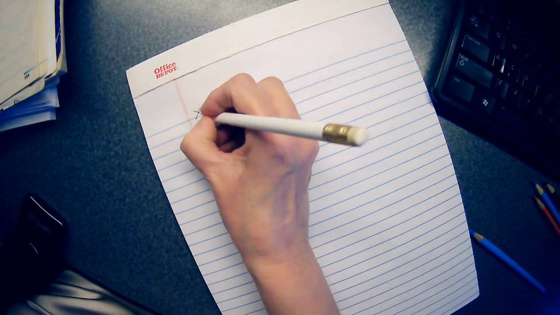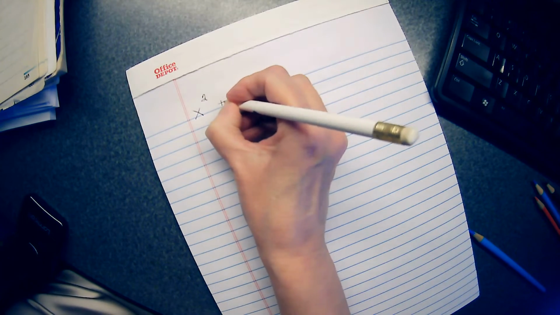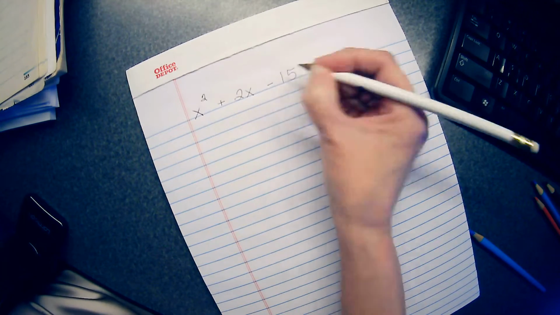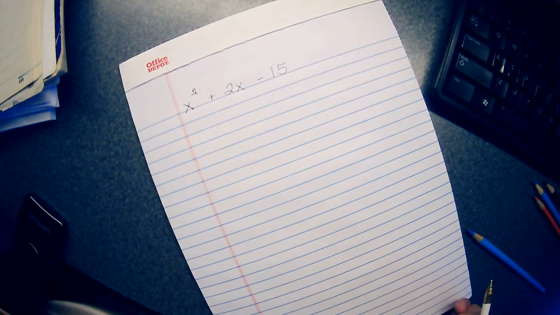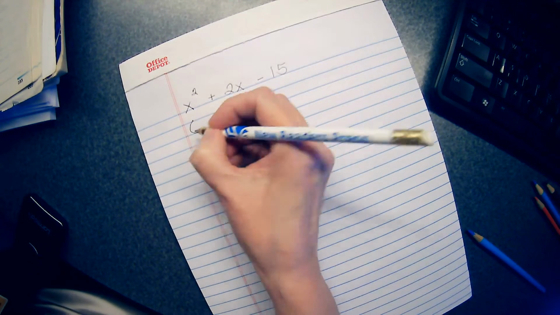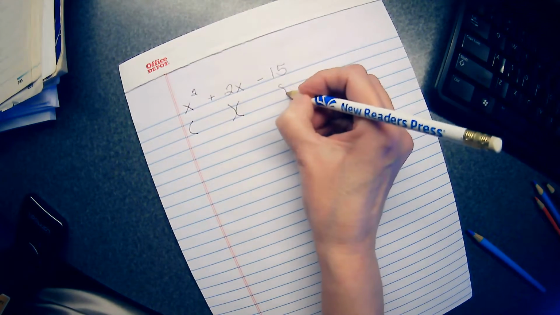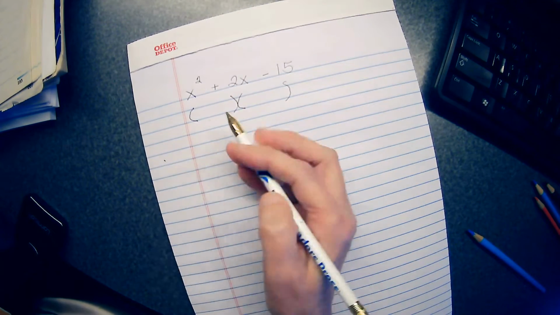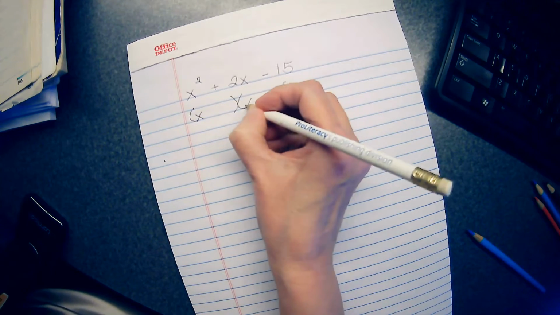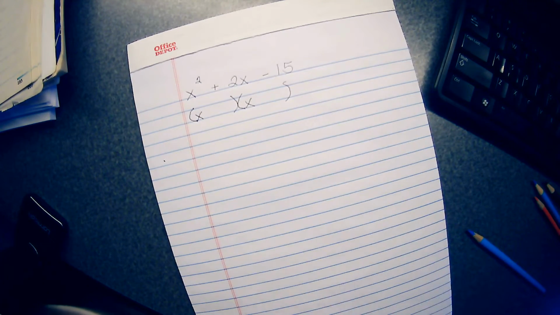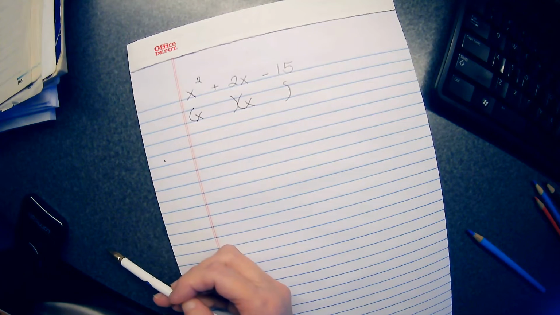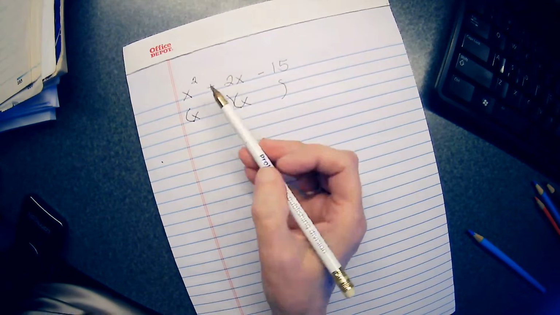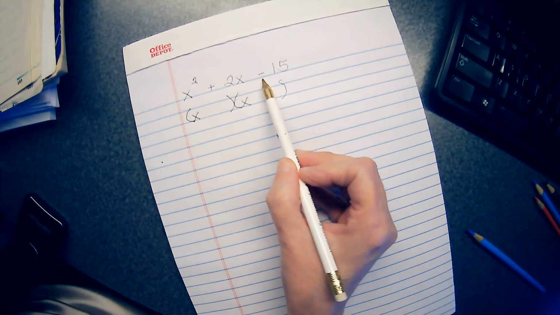Let's say I have x squared plus 2x minus 15, and I'm asked to factor this. First thing I do, put myself two sets of parentheses. Okay? Since I have x squared, I will put in x in the front of each one of those, because x times x is x squared.